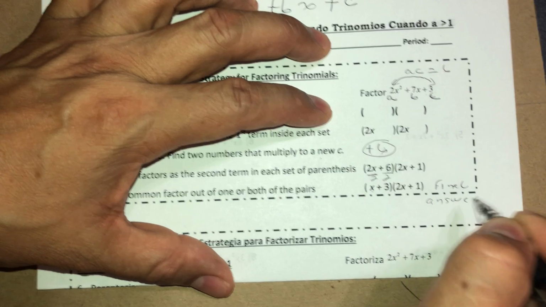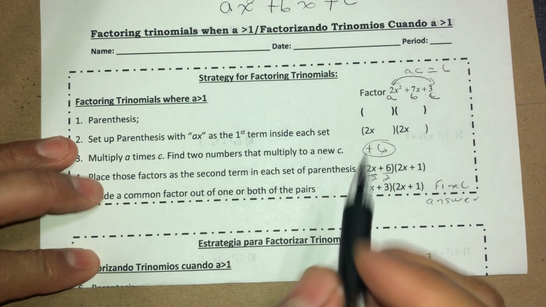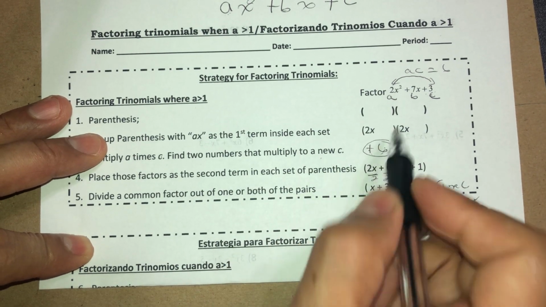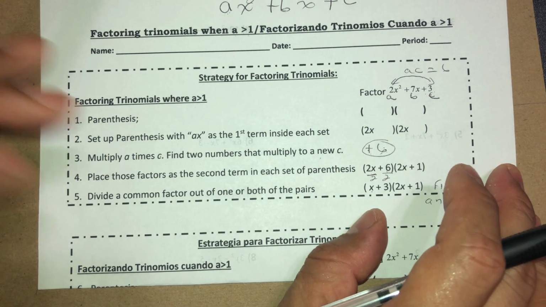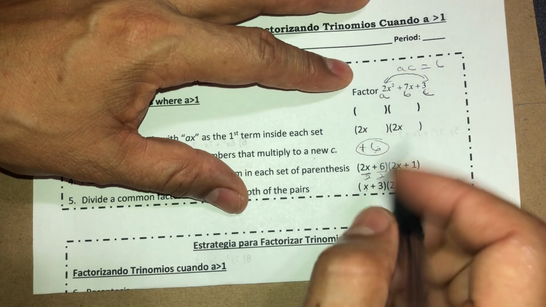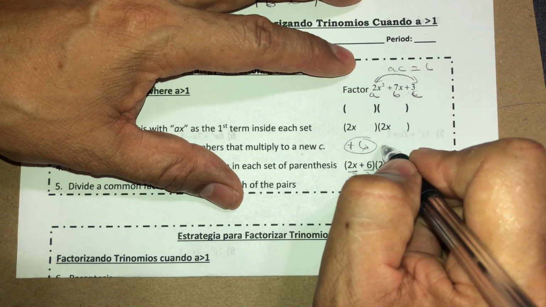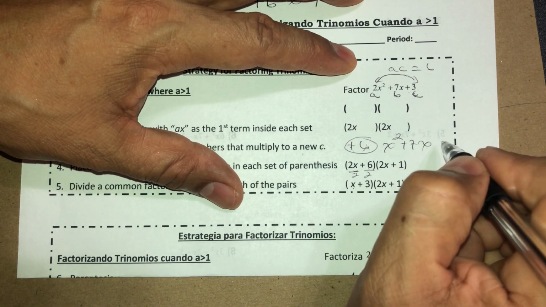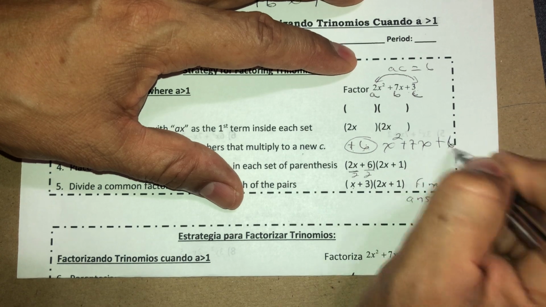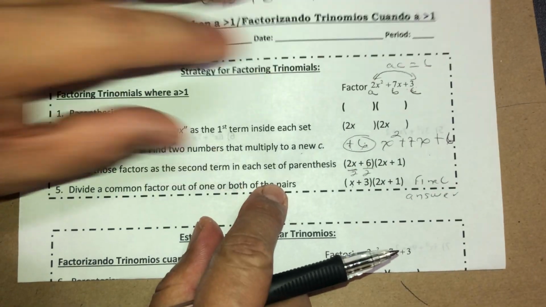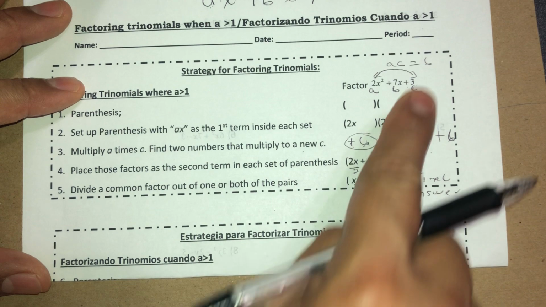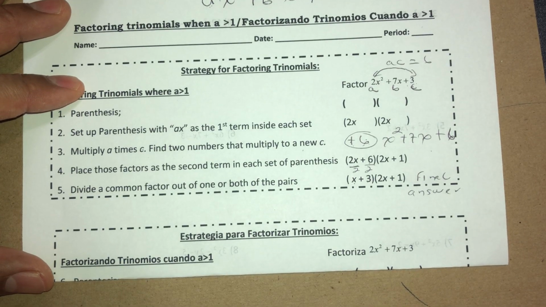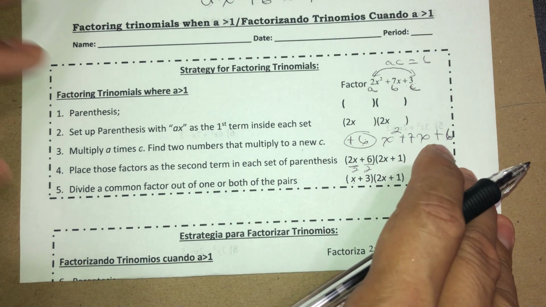So the goal here, guys, is to find the value of AC. That will be the new value of C. In other words, what I will do is use it to print what I'm doing, and that will become x squared plus 7x plus 6. And I can work with that one. You can do that if you want, or you can just work with the new value of C. When I do more problems, you will understand better, okay?